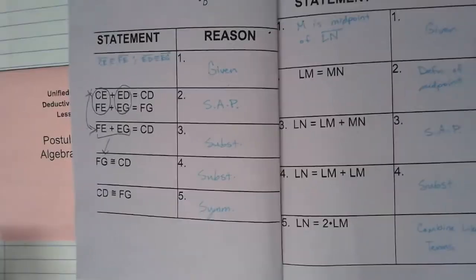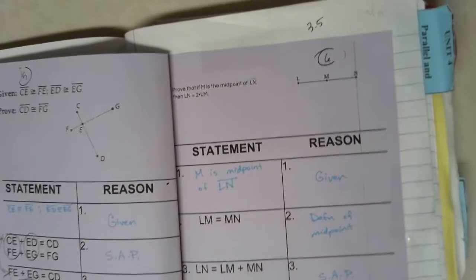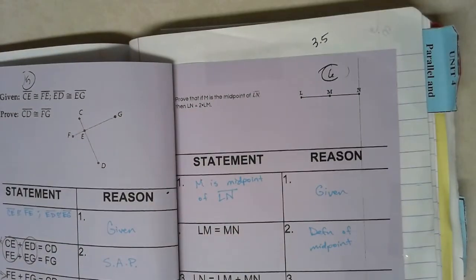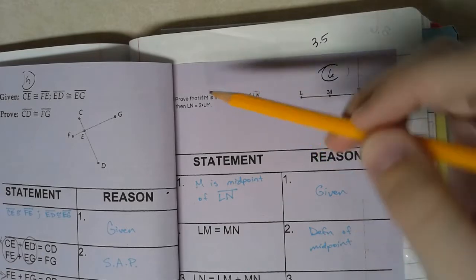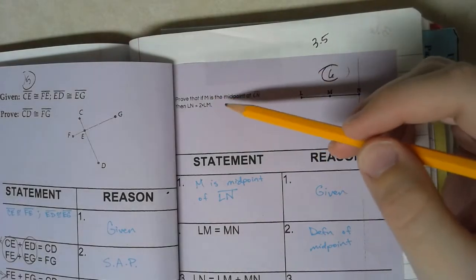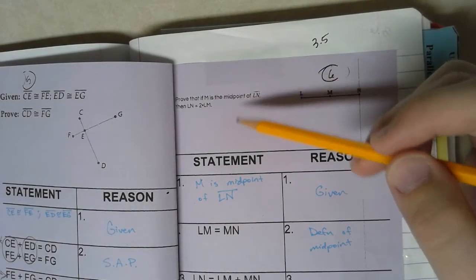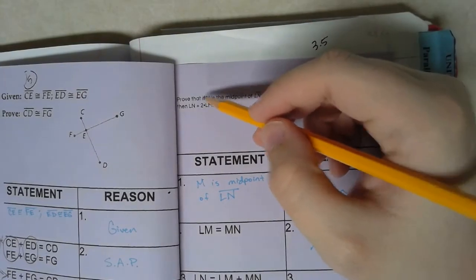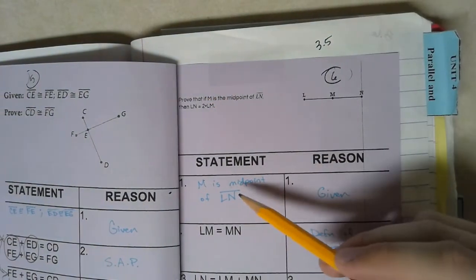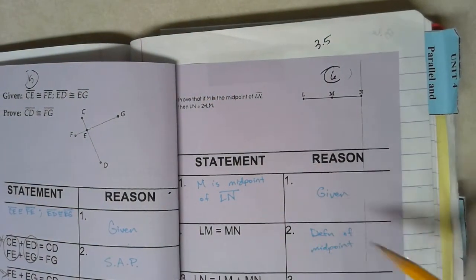All right, lastly, let's do page 6. So we are asked to prove that if M is the midpoint of LN, then LN is equal to 2 times LM. So we start with our first statement. This time they kind of combine the prove and then the if-then statement. So our first statement is still going to be everything between if and the comma. So M is the midpoint of segment LN, and that is given to us.